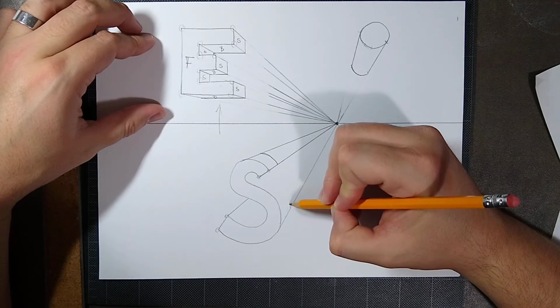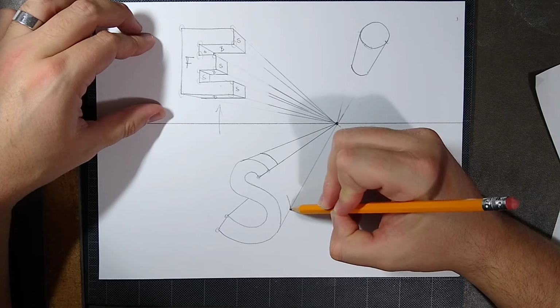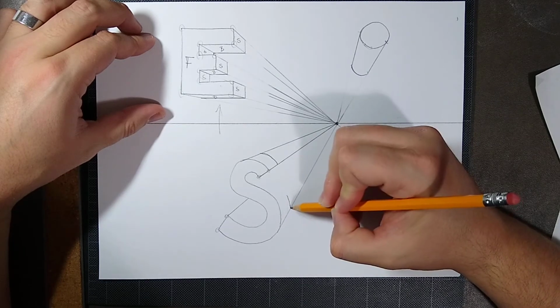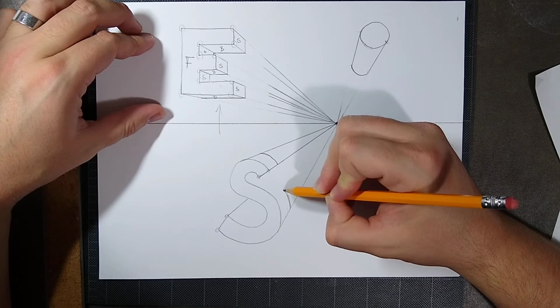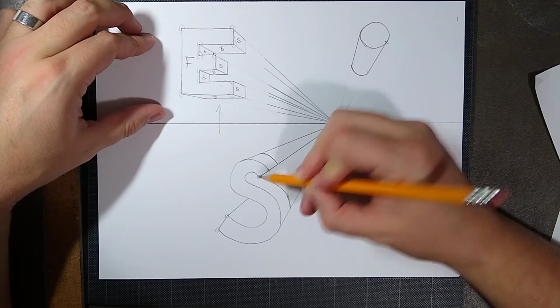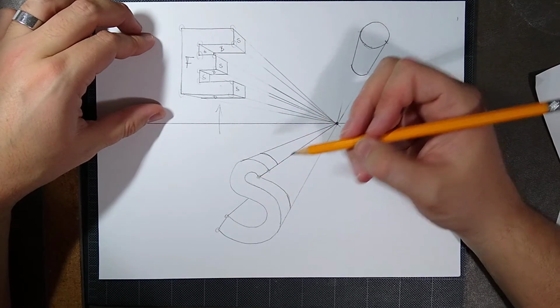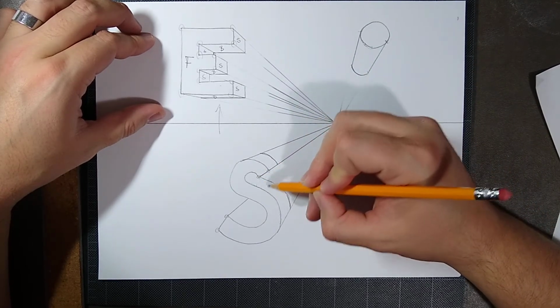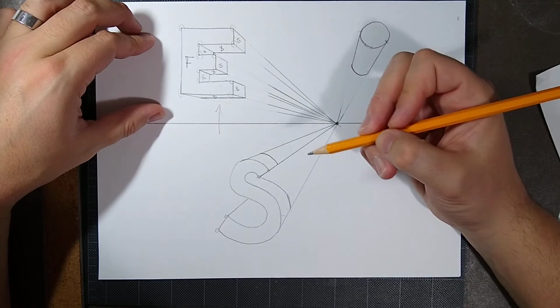Now that probably doesn't make sense. Don't tell your math teacher I said that. But we want to try and keep the same distance away and keep the same curve as we go up. So I'm going up, I'm going over, I'm going to here, and I'm just going to stop right there. All right, you can see I'm about the same distance away the whole way.